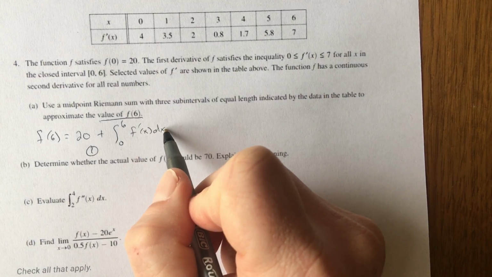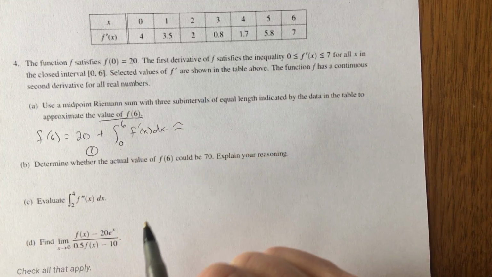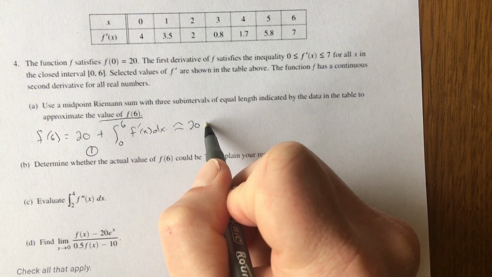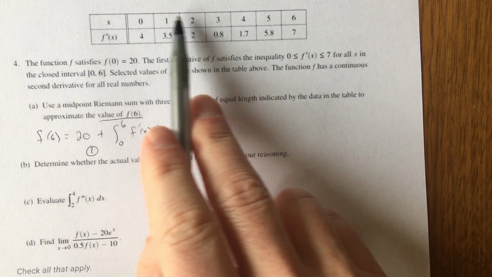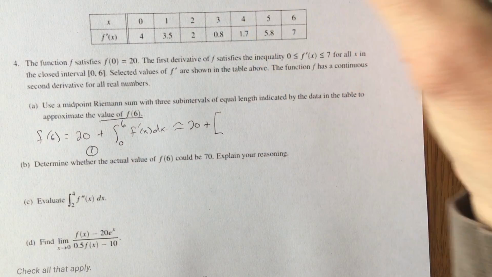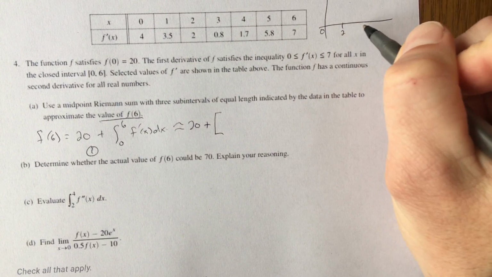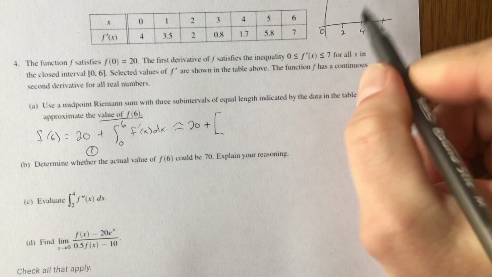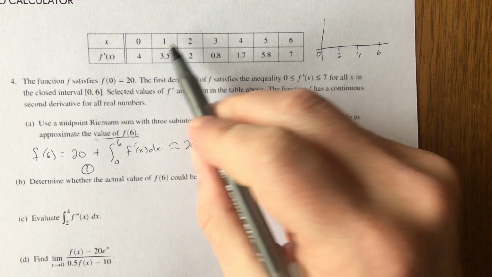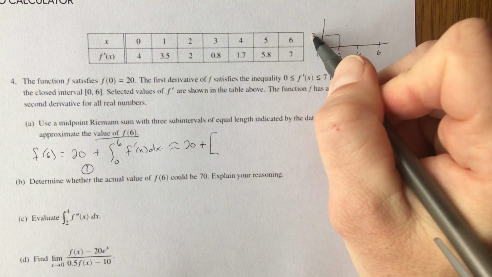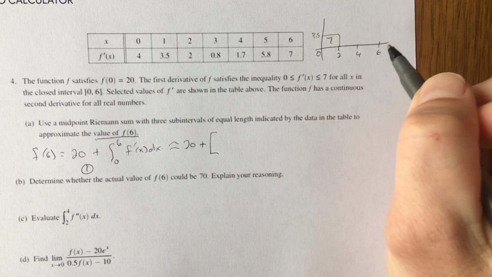Now, what we're going to do then is use the midpoint sum to approximate this. So we're going to say that this is roughly 20 plus, and then we're going to do our midpoint sum. So now, in between here, it might again help if you draw this out. We're going 0 to 2, 2 to 4, 4 to 6. And in between these subintervals, we're going to use the midpoint. So between 0 and 2, we're going to use 1. So that means we're going to have a height of 3.5, a length of 2. So that gives us an area of 7.